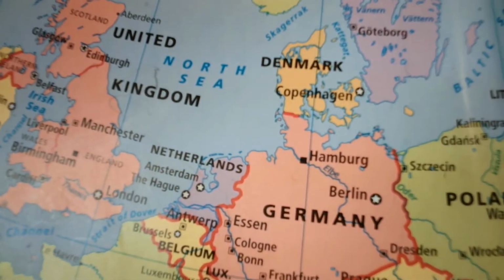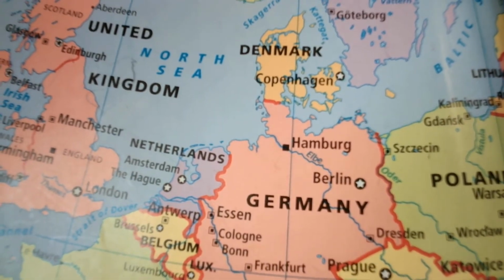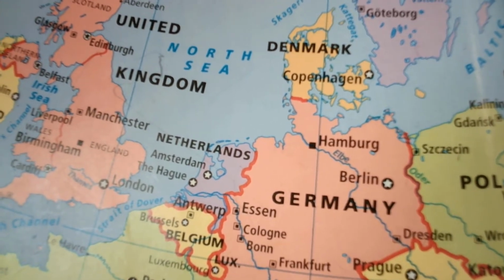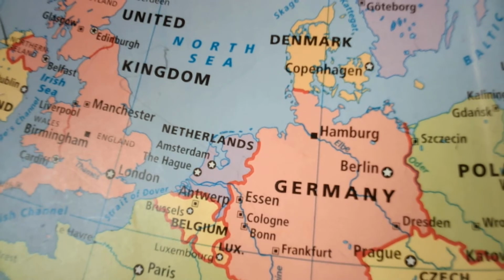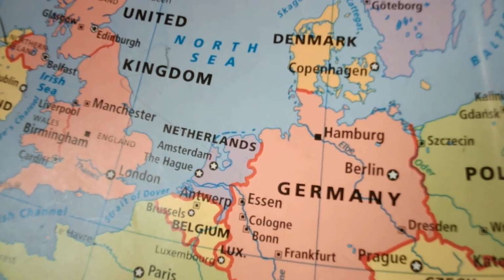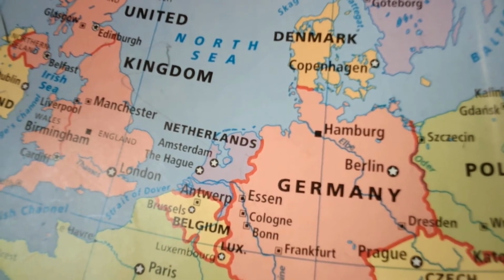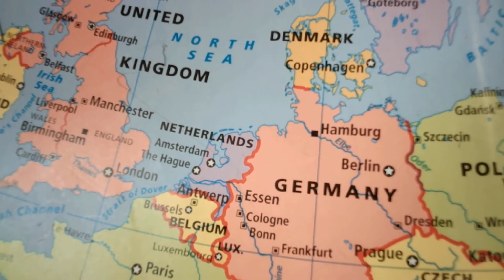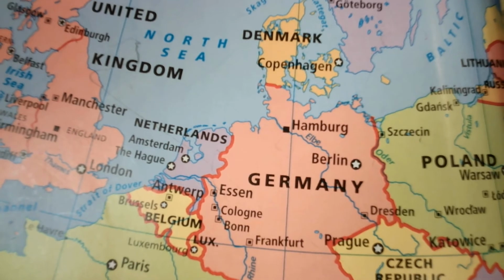The type of sandwich that we think of as a hamburger is said to have originated in the city of Hamburg, Germany. And since that particular sandwich originated in Hamburg, Germany, it became known as a hamburger. And that's why we use the word hamburger today. So there you go. There is your fun fact for the day.